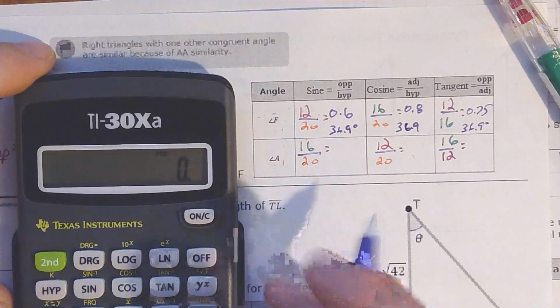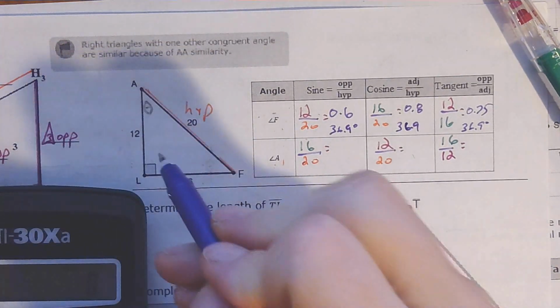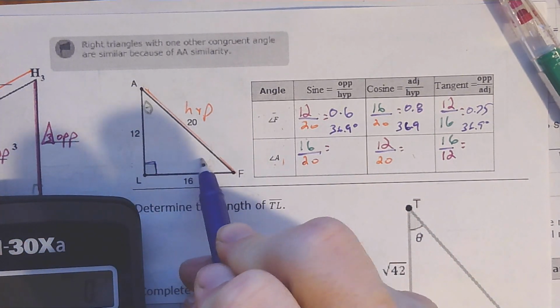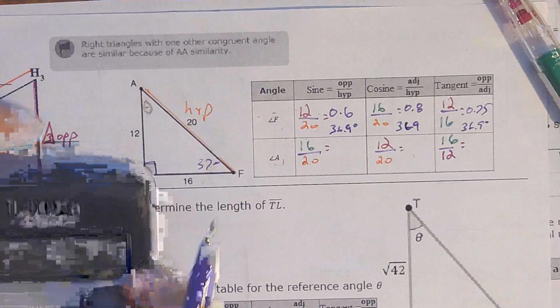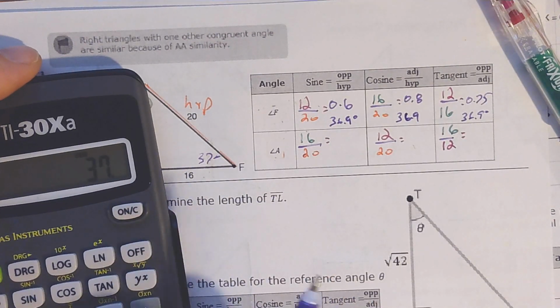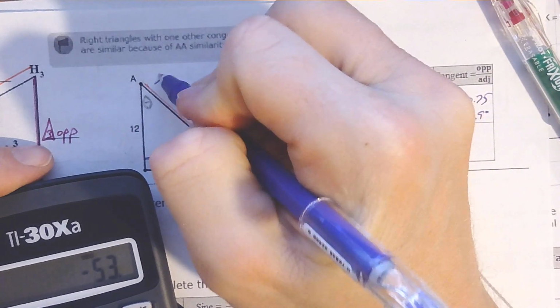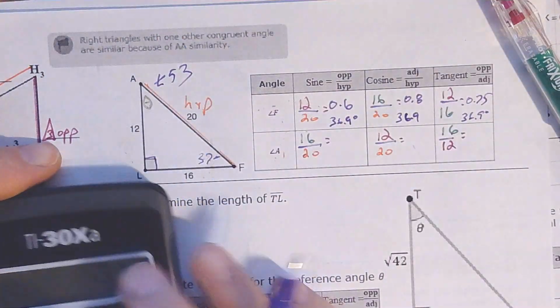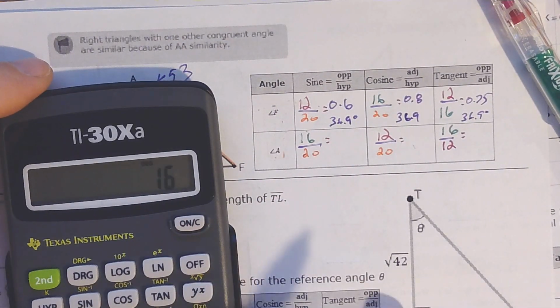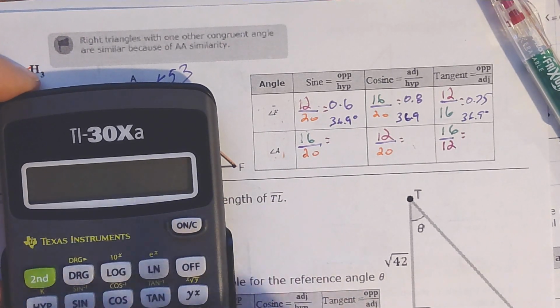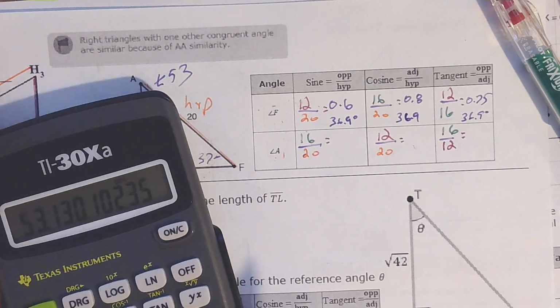Okay, and then for angle A, if this is 90 degrees and this was approximately 37 degrees, 37 plus 90 subtracted from 180, you should suspect this to be about 53 degrees, right? So let's see if we did our math right. 16 divided by 20 equals 0.8. The inverse sine of that is about 53 degrees. We did that right.